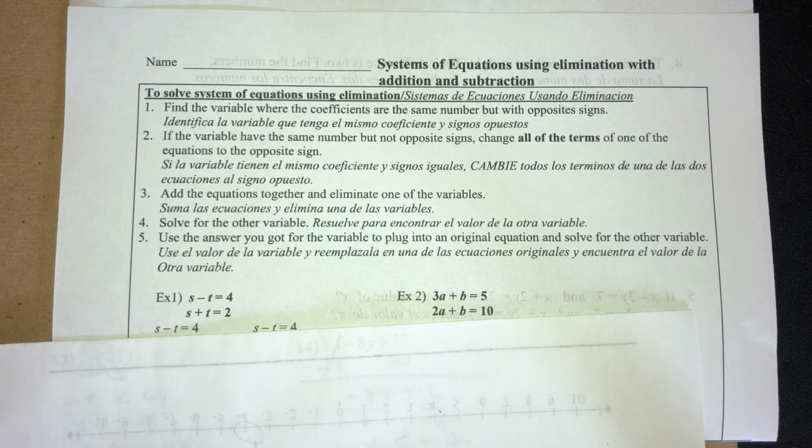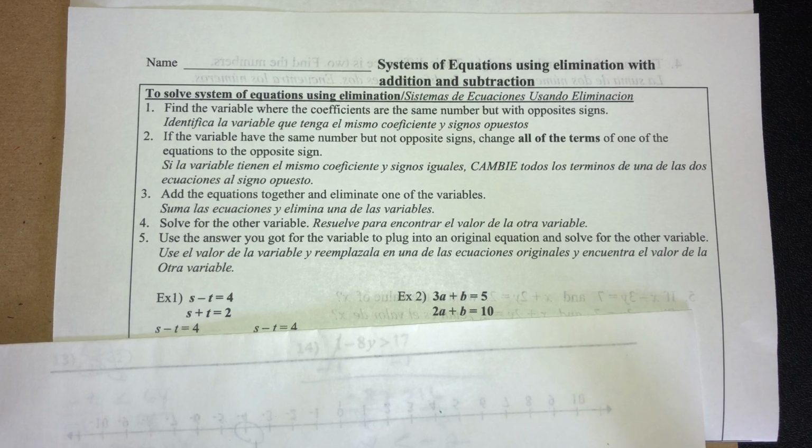Hello, we're going to do now another lesson. Today we're going to do solving systems of equations using elimination. Elimination is easier than substitution, and elimination also has a few more rules, but it is a lot easier than substitution. Remember, the idea of elimination, like the word says, is to eliminate one of the variables, either one.